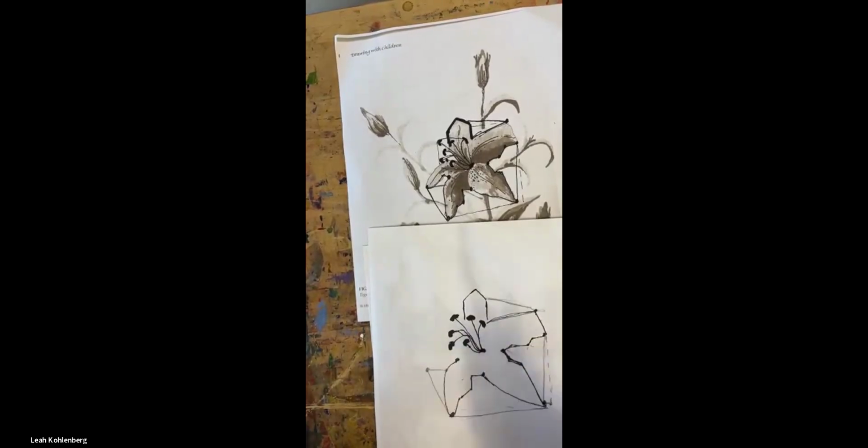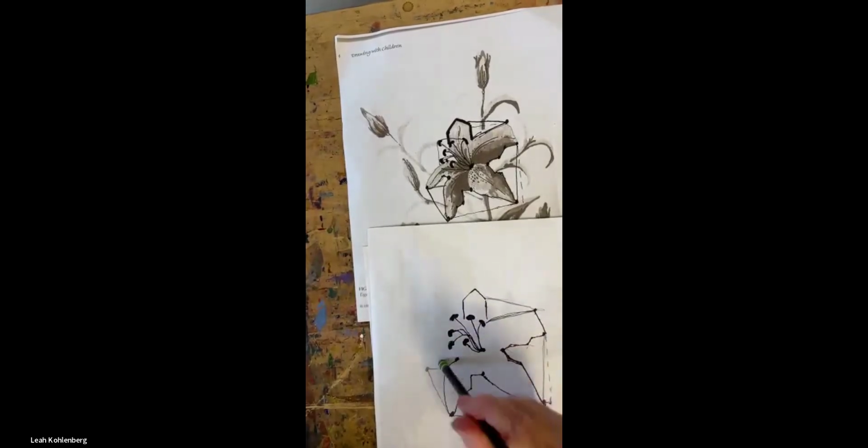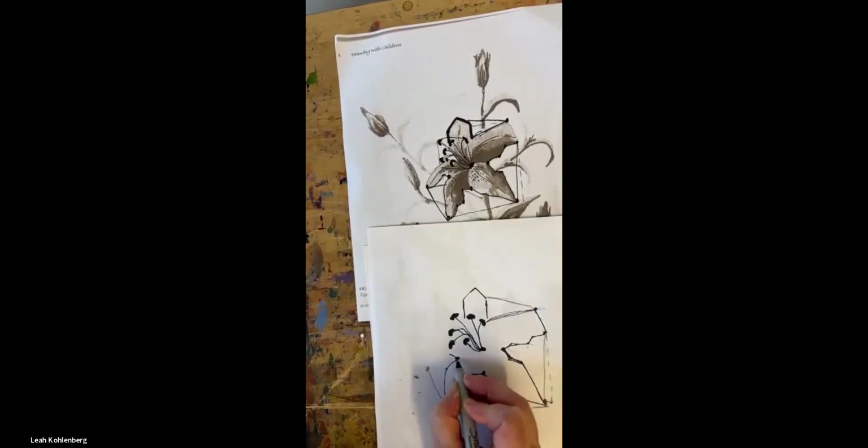And then this part, I can erase this line afterwards so that it doesn't confuse me. And then this part is straight line up, straight line down.